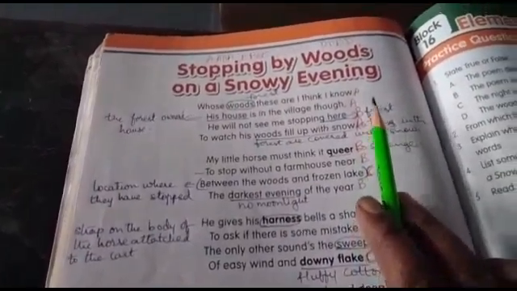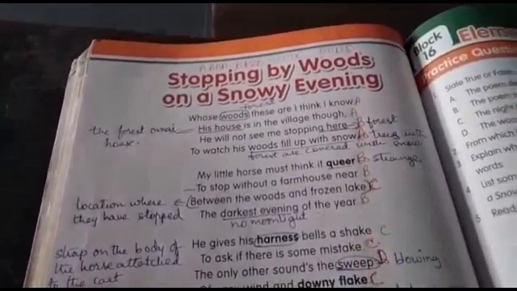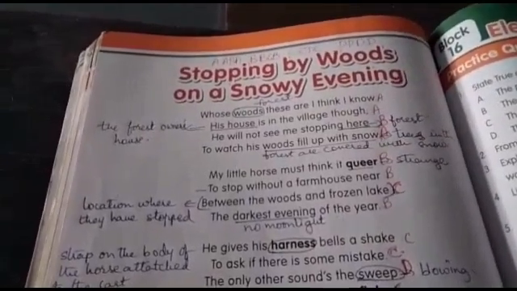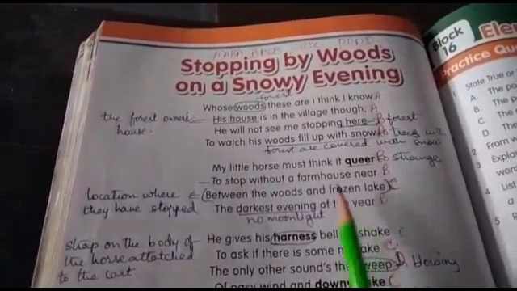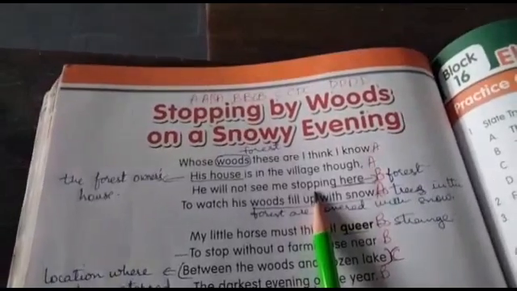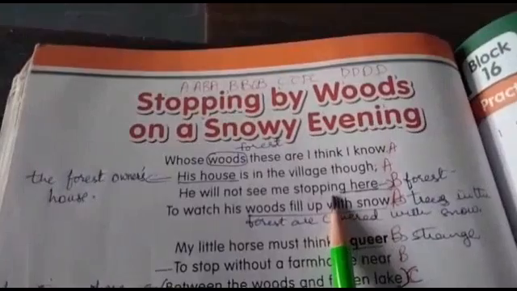Okay, which details of the poem give those feelings we are going to see. In this poem, if you see, this is about the woods. Okay, so how might be the tone?